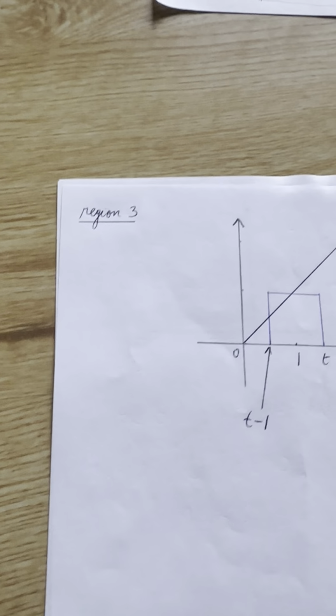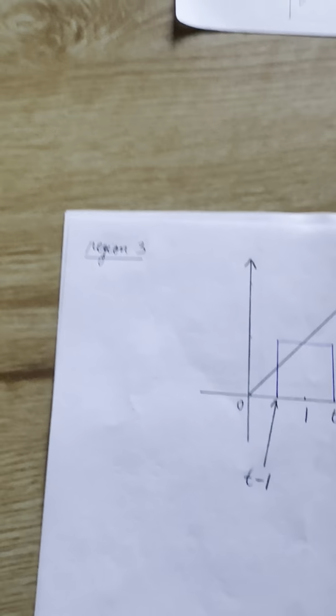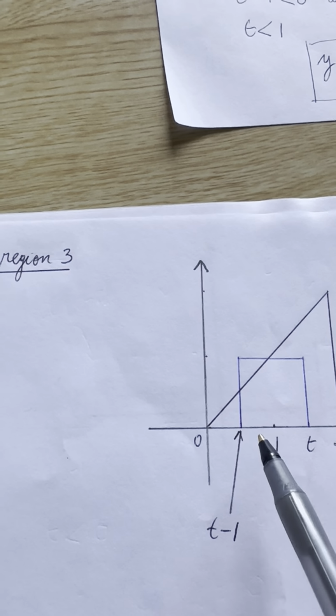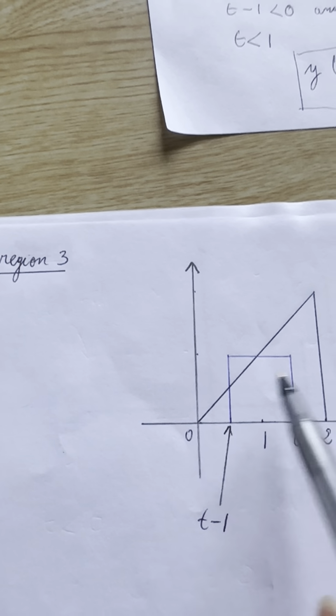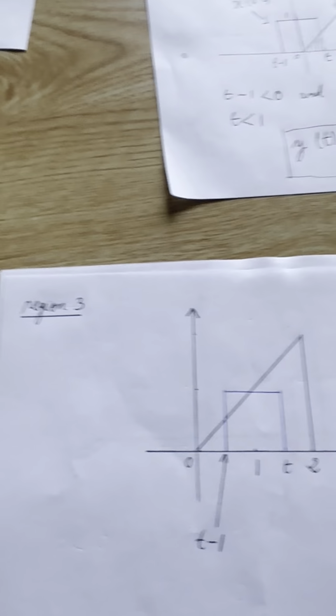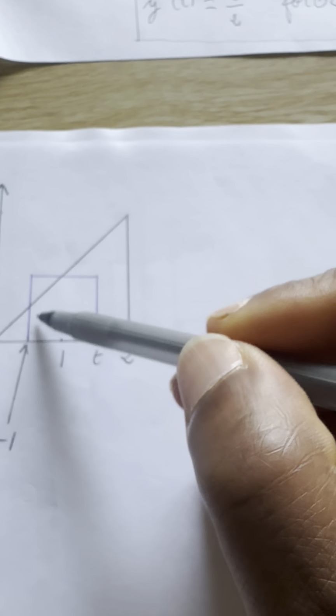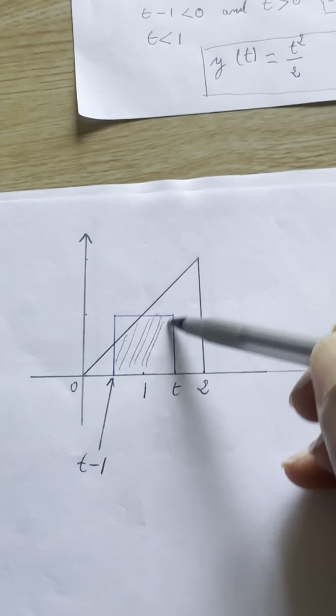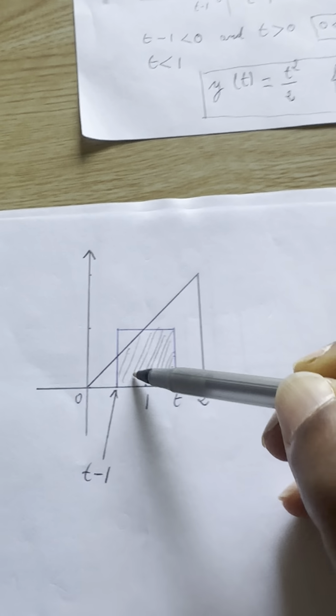So, region number 3. We move this graph to the right. So we are interested in this area, this one. We have this in common.